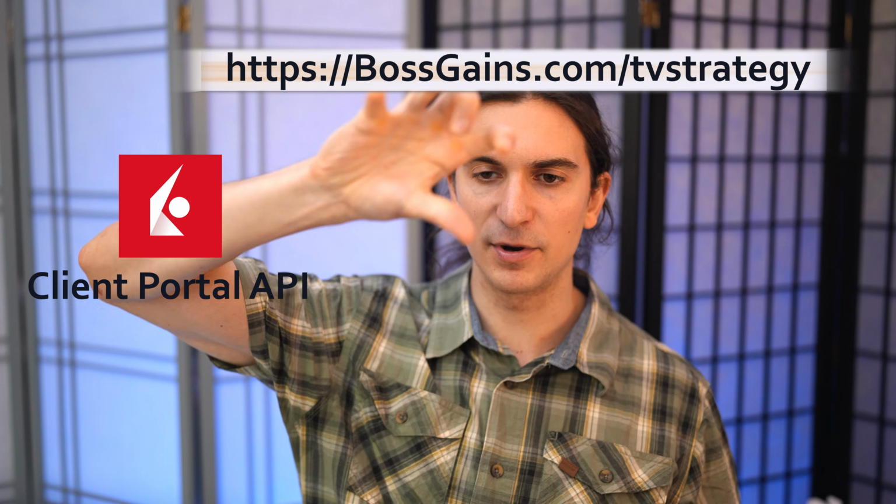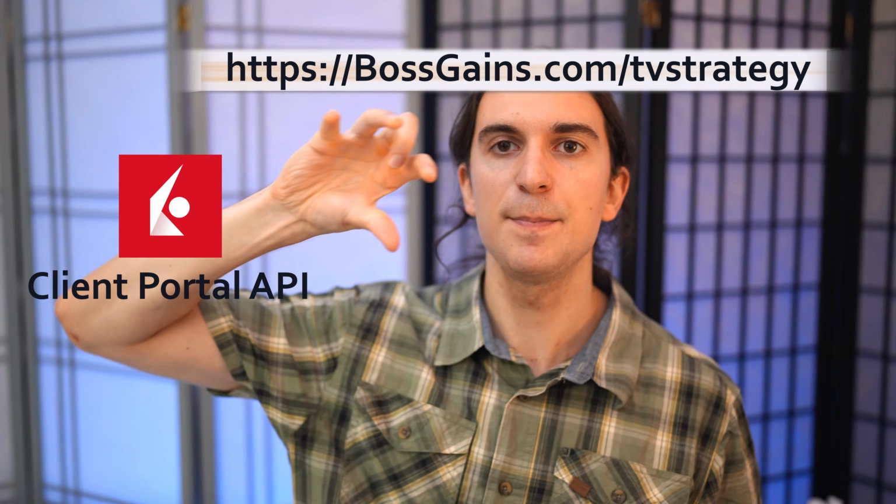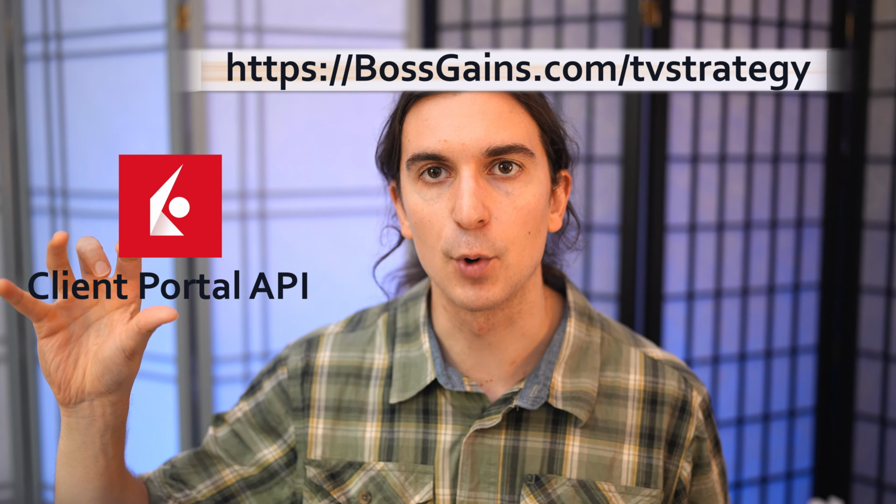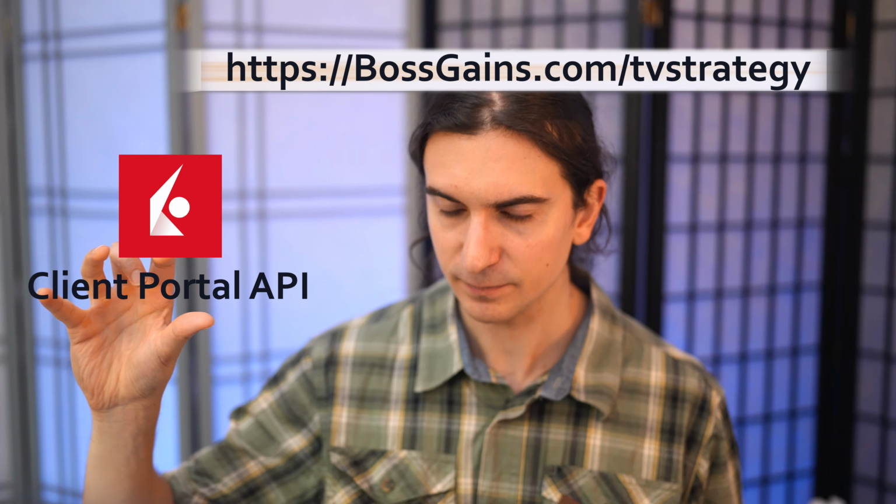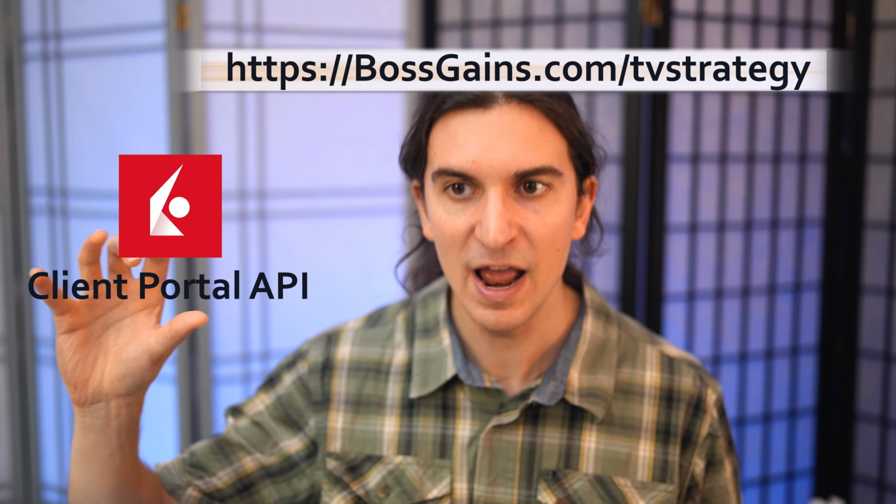And then your remote machine is going to submit a HTTP post request to the Interactive Brokers Client Portal API with the information about your order. And that's how you're going to submit orders from TradingView to your broker API. Now, it might differ slightly depending on the kind of API your broker has.